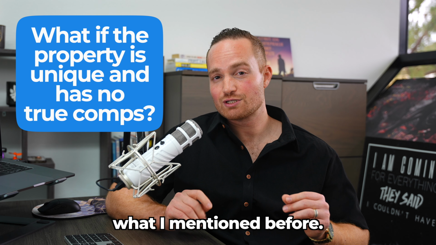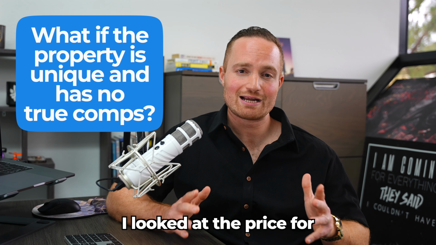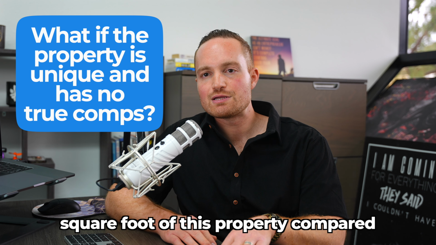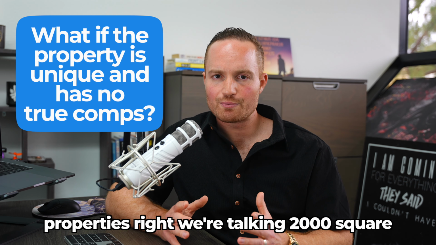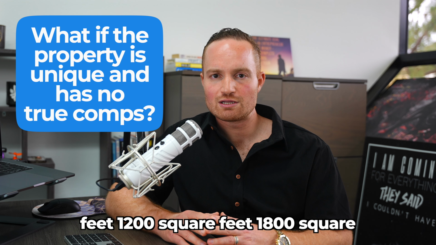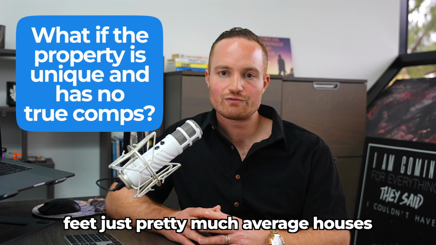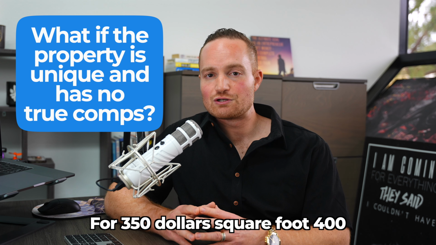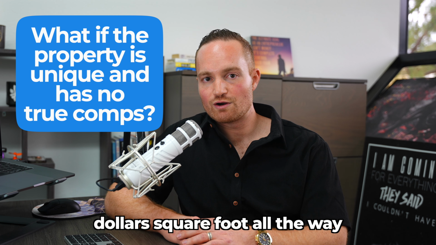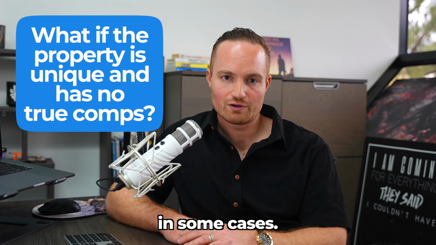What I did was kind of like what I mentioned before. I looked at the price per square foot of this property compared to other properties in the area that sold. So much smaller properties, right? We're talking 2,000 square feet, 1,200 square feet, 1,800 square feet, just pretty much average houses in the area. They were selling for $350 a square foot, $400 a square foot, all the way up to $500 a square foot in some cases.